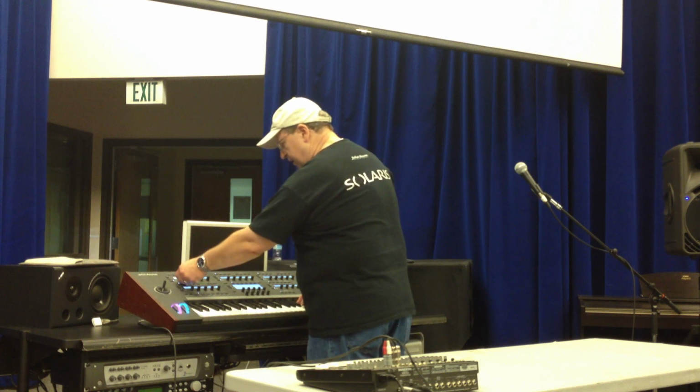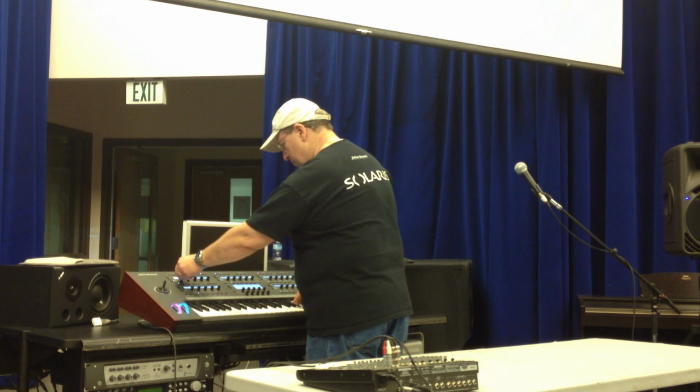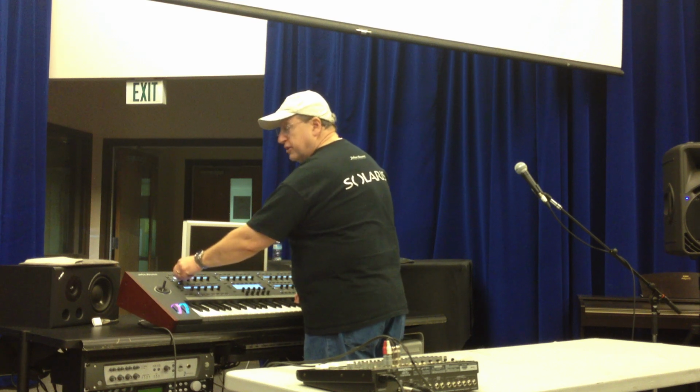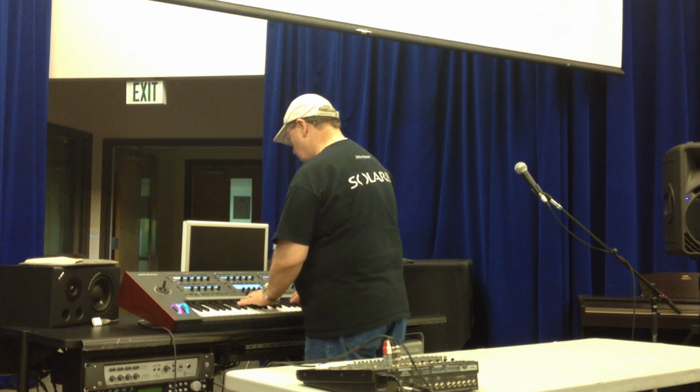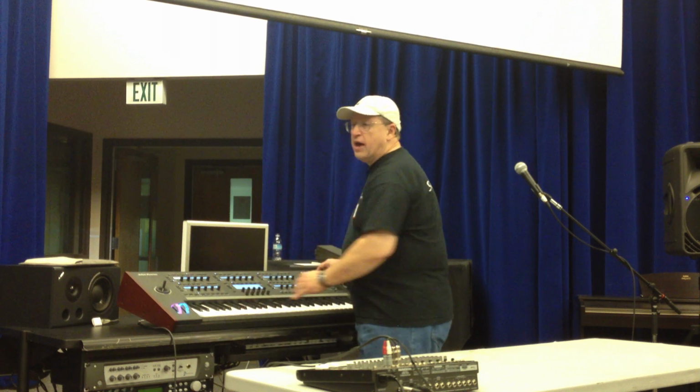And of course we can speed that up. And even go into audio rates. Now you're scanning the 4 inputs so quickly that you're actually creating a new timbre based on the input timbres and the frequencies of the 4 inputs.